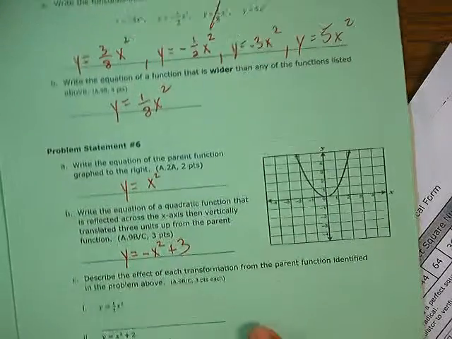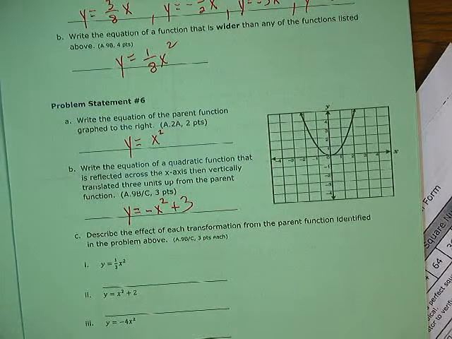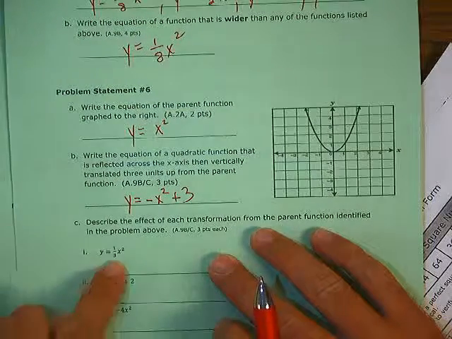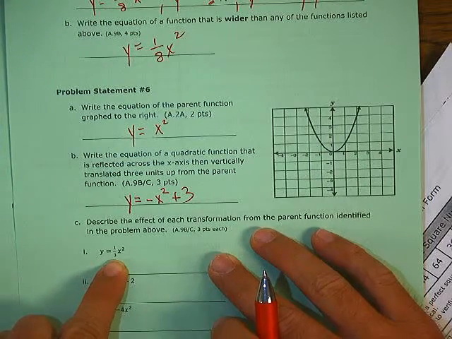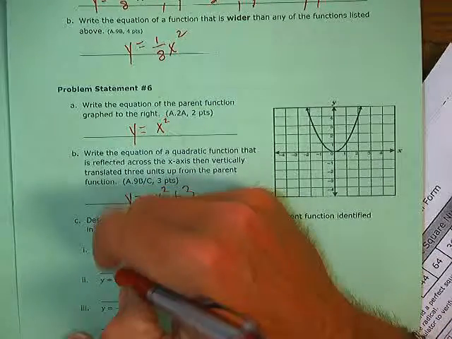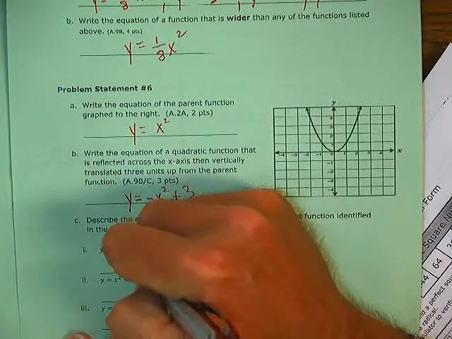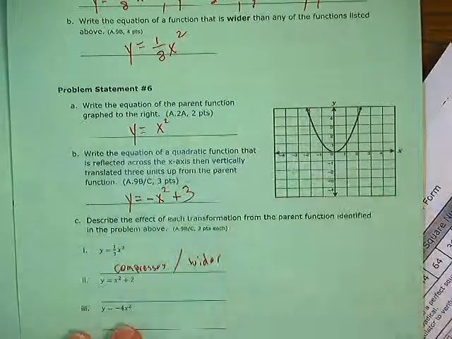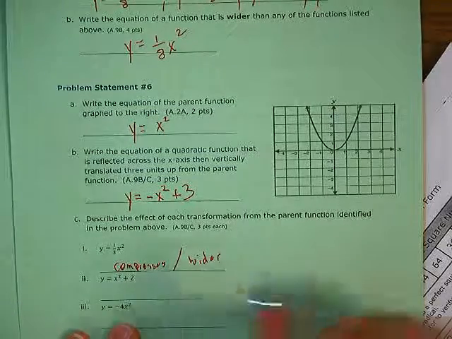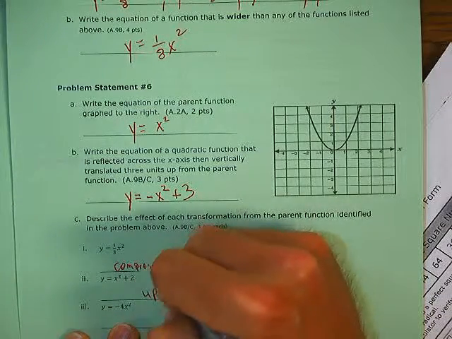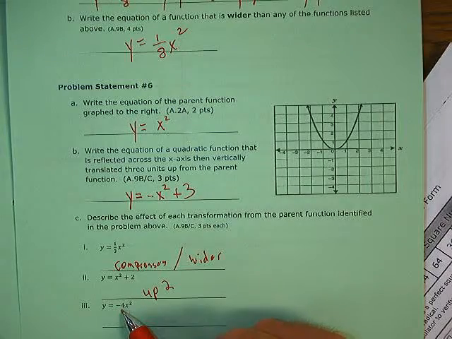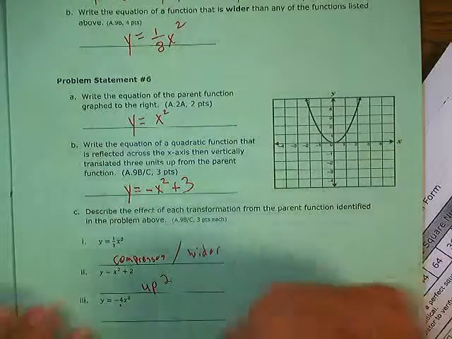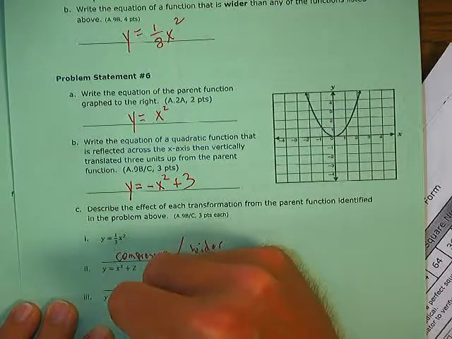Okay. Let's look at these. We just did a bunch of these. What's the difference? What's the change? What does the 1/3 do to the graph? It compresses or makes it wider. Okay. What's the change here? It went up 2. Very good. Now, what does the negative do? It reflects it across, or makes it open where?